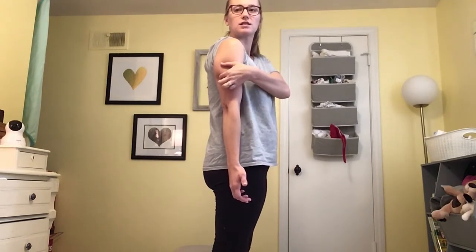On the other side, you can see right now my tricep on the back is as long as it's ever going to be. As I bring my arm from this position at 90 degrees to straight, you can see this muscle getting shorter, and this muscle is being trained here. So my bicep contracts as I bring my arm up, and as I bring my arm down, the tricep contracts.